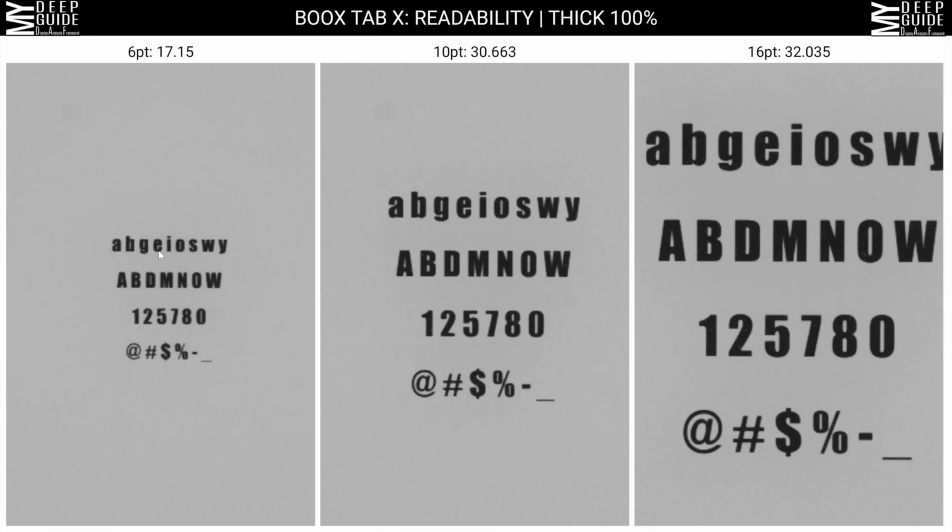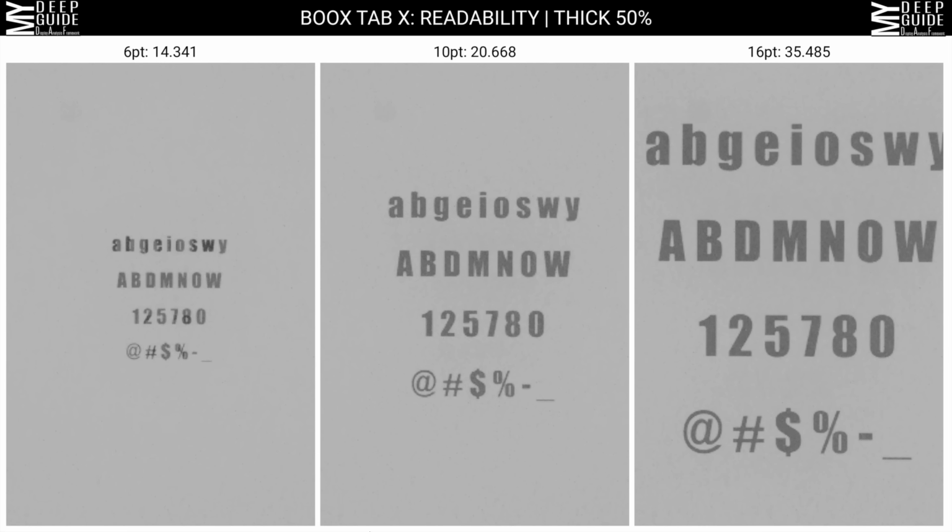The size definitely helps here. Not too much bleed, a little bit blurrier than what we've seen on the Note Max, but nothing really dramatic. Although when we go to 50%, we're starting to see some inconsistencies in rendering here on the Tab X, which is actually unusual. Not really great uniformity there.